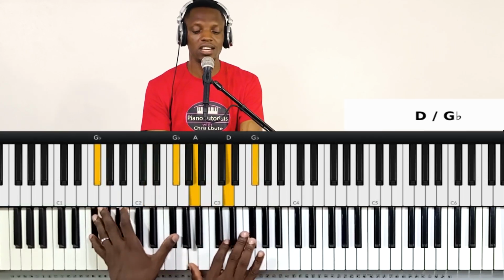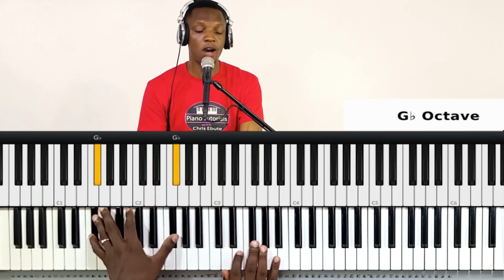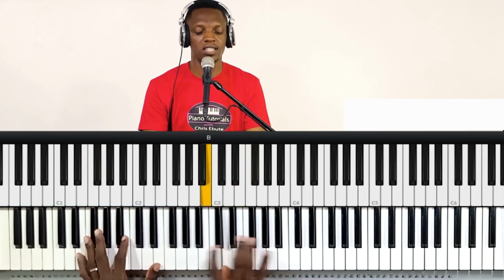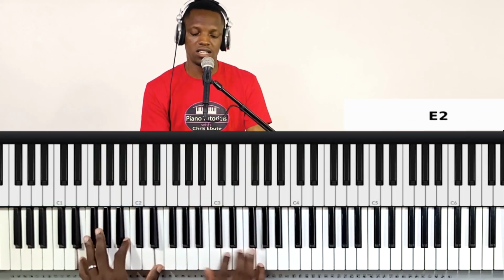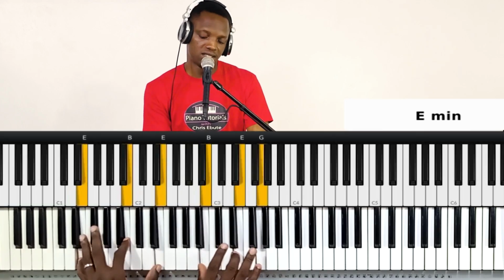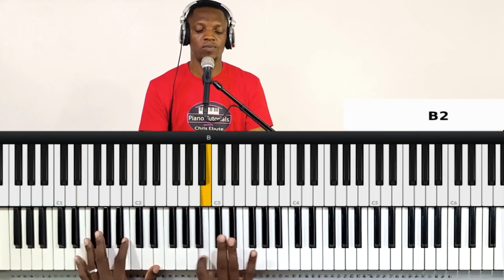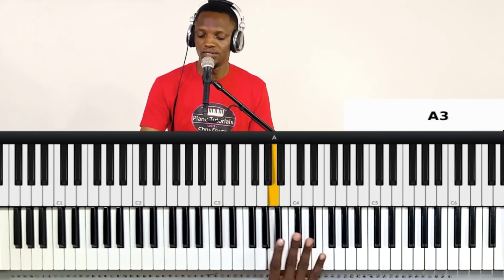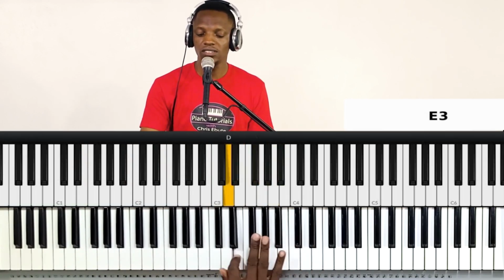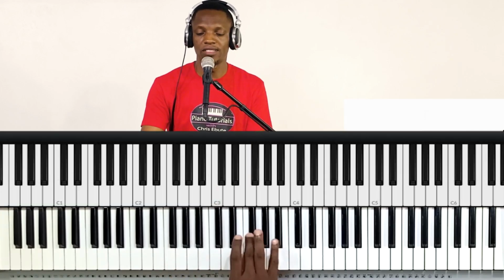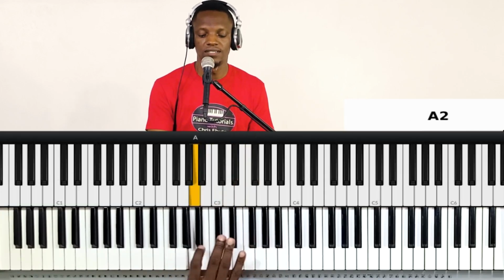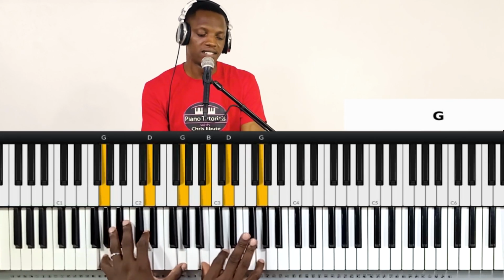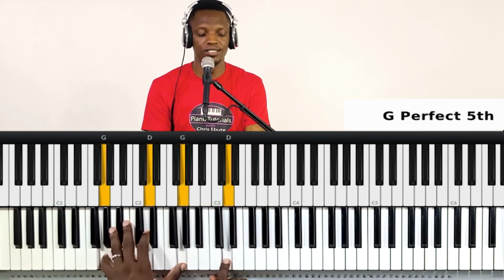What about the 3? Before I go to the 2, I play something like that. So what was I playing? I'm actually playing a pentatonic scale, but I'm starting from the 3rd degree. That's the D major pentatonic scale.